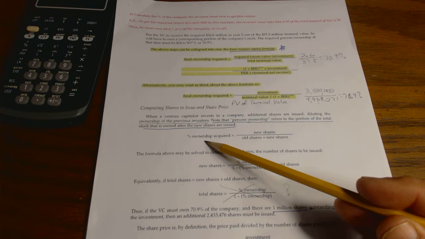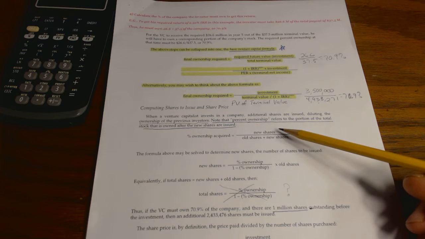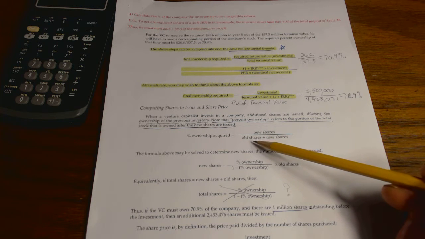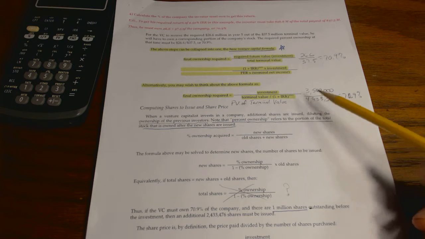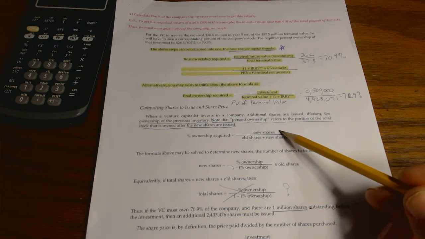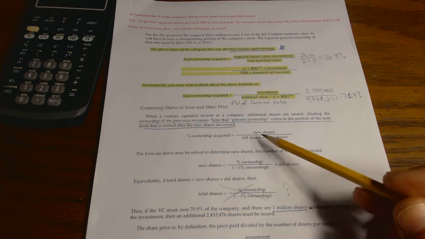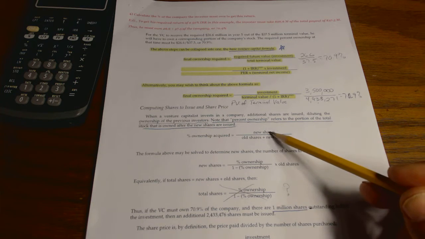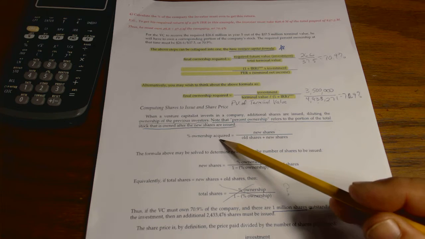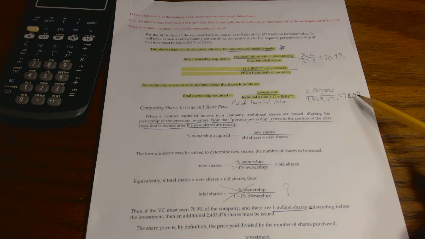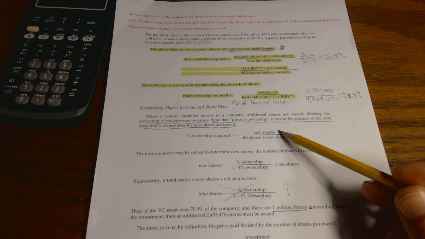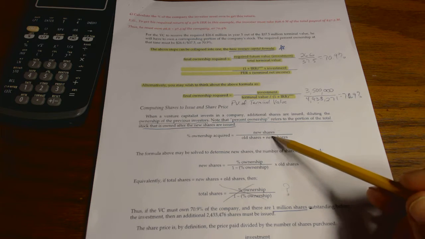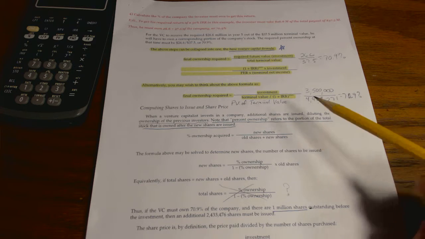So ownership acquired, 70.9%, equals the new shares divided by the old shares plus the new shares, which makes sense. He'll own the new shares. The new shares get added to the old shares, so these two are total shares. So new shares divided by total shares equals the percentage of ownership, which is 70.9%. So when you take the number of shares that he's going to have divided by the old shares plus the new shares, it should equal 70.9%, which is his ownership.